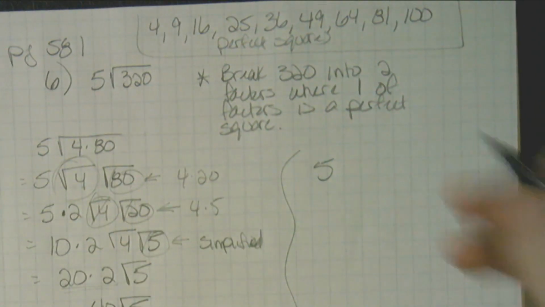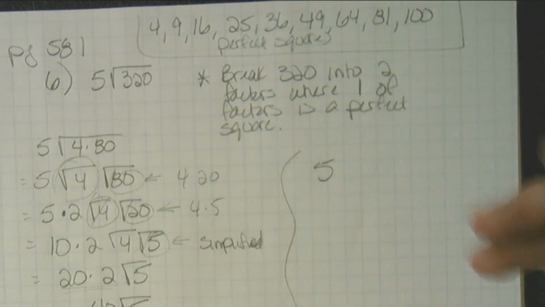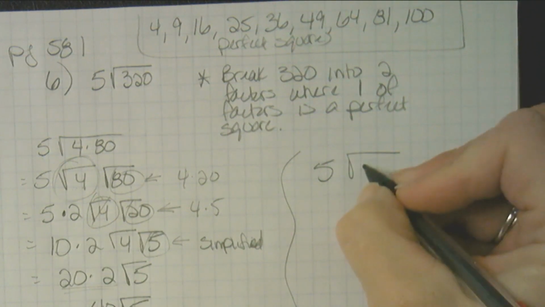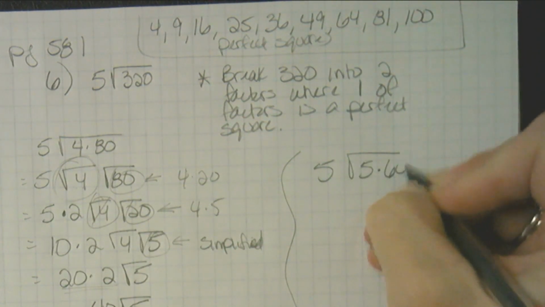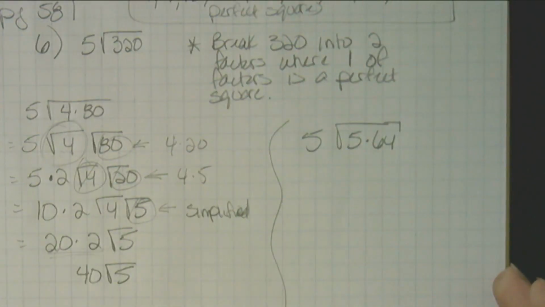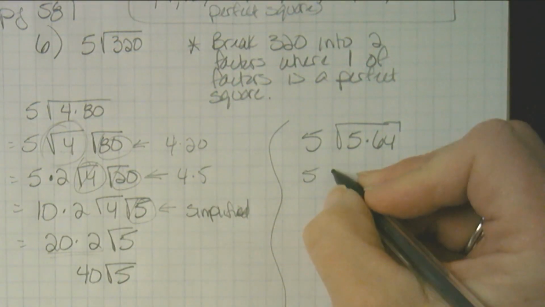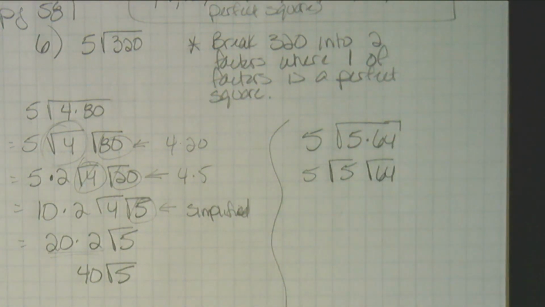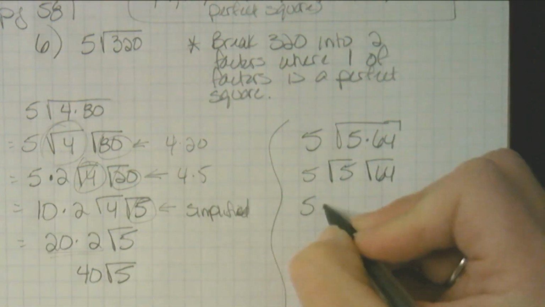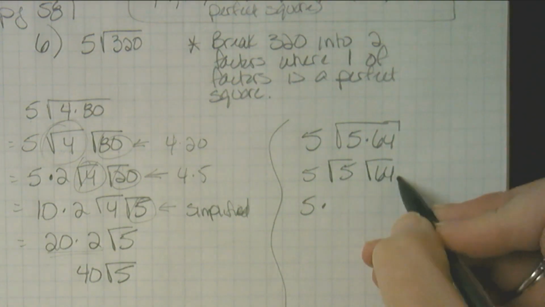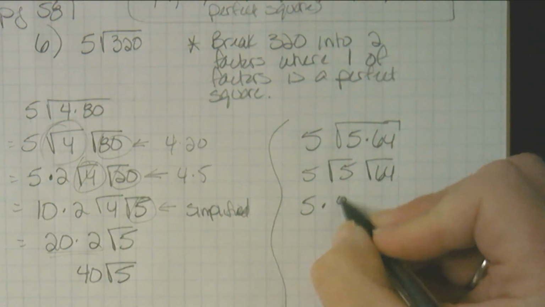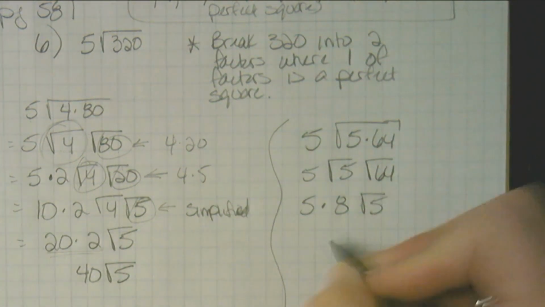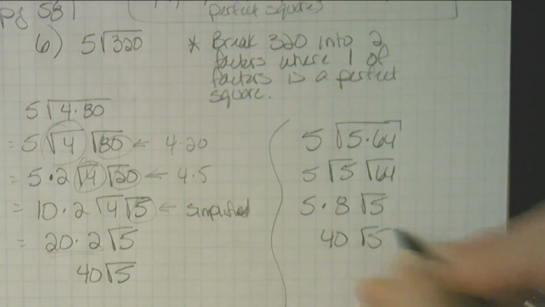Colin, what is 320 divided by 64? So this would be the square root of 5 times 64. So I have 5 times the square root of 5 times 64, and now I'm going to break this up. So I have the square root of 5 times the square root of 64. All right, so I have 5 times, well, the square root of 64 is 8, so I have 5 times 8 times the square root of 5, which gives me the same answer.